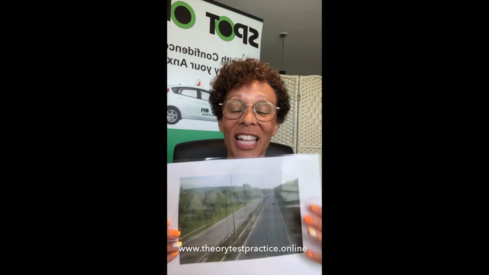So the difference between a single carriageway road and a dual carriageway road is the physical barrier that separates traffic going up the road and traffic coming down the road. Because single carriageways and dual carriageways can have one or more lanes. So that's the difference between a single carriageway and a dual carriageway road.